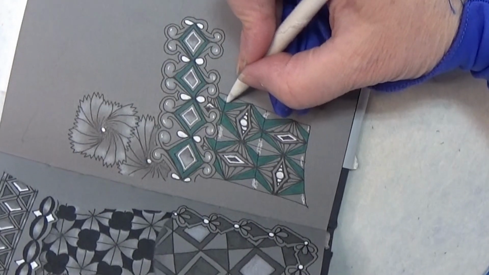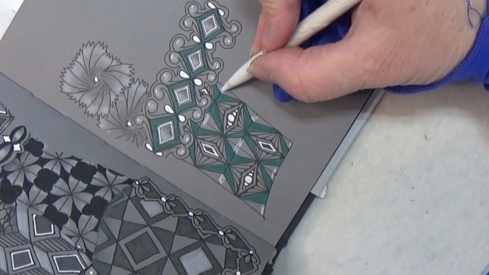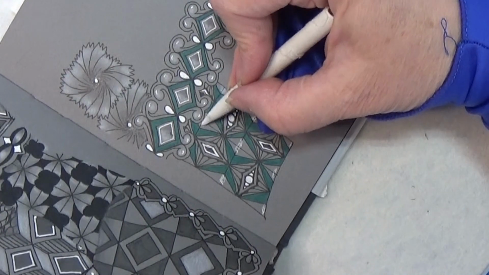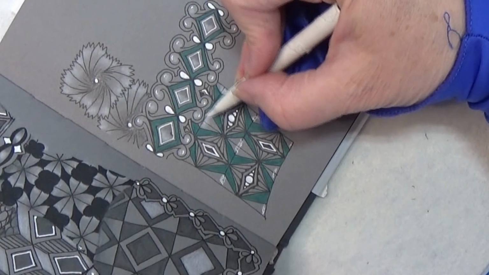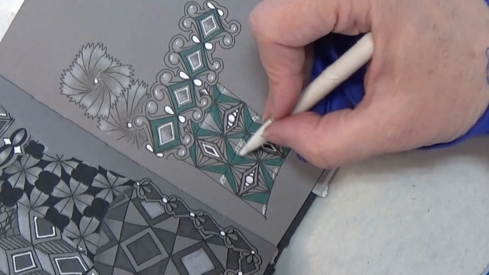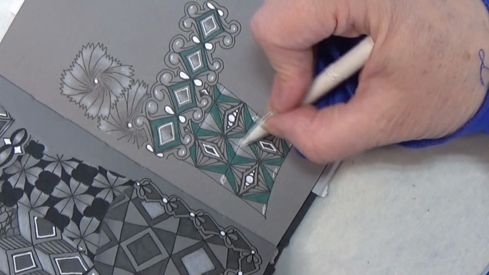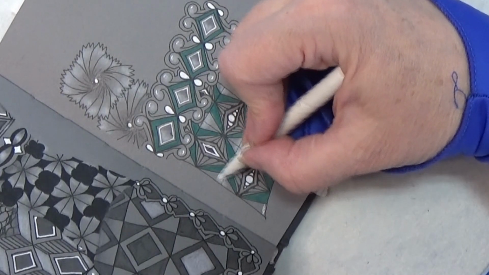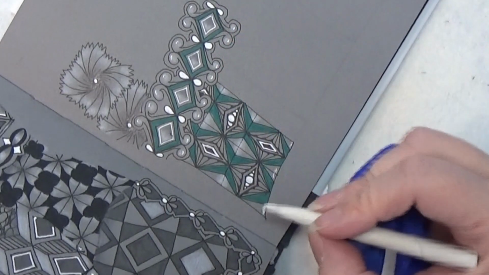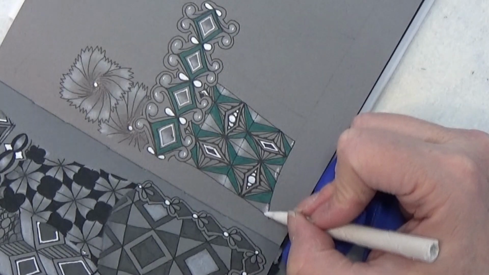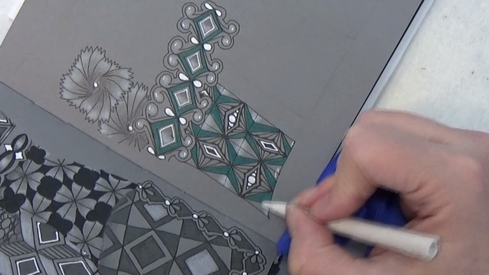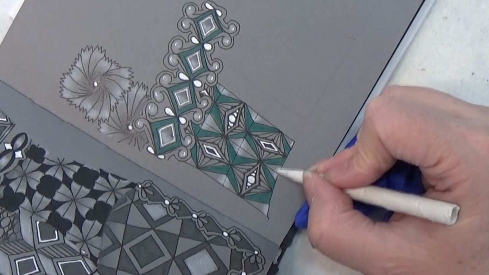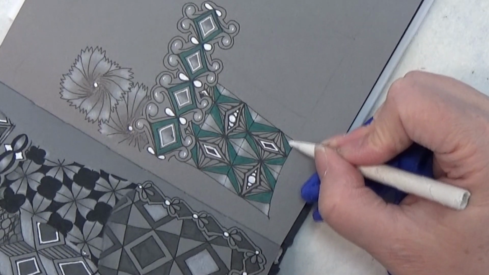Taking my tortillon and softening it out. And down here. There we go.